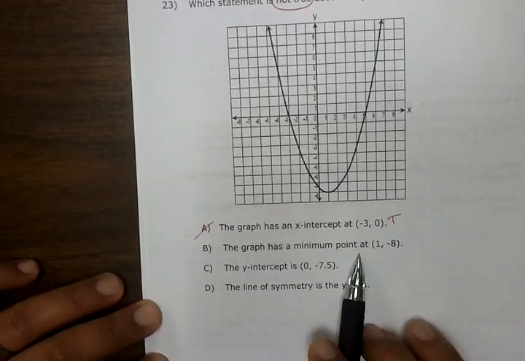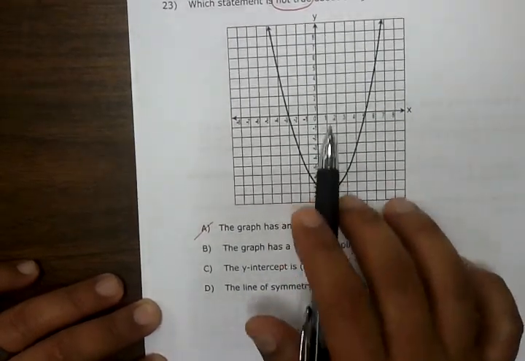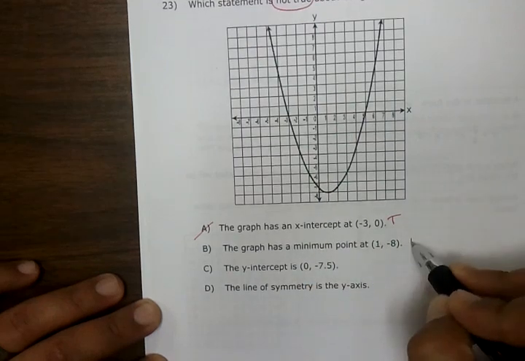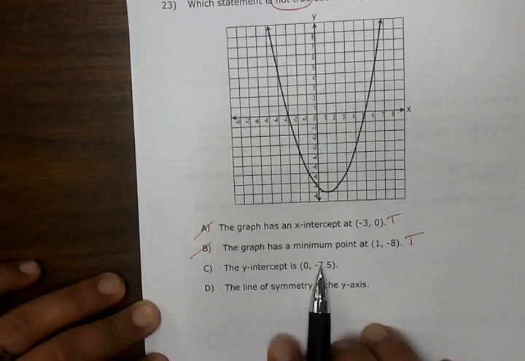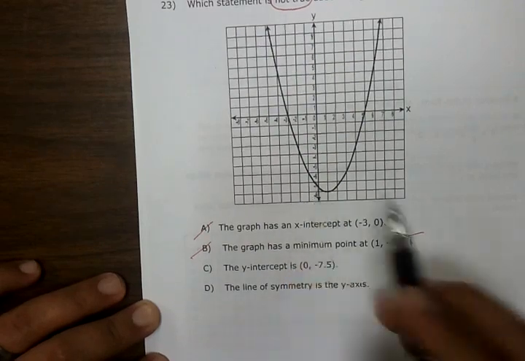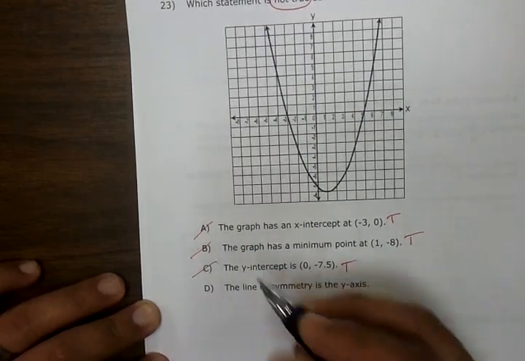The graph has a minimum of 1, -8. That's true. Not an answer choice. The y-intercept is at 0, -7.5. Yes, that's true. Not an answer choice.